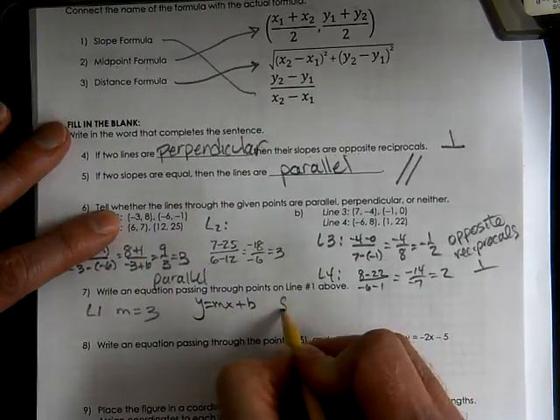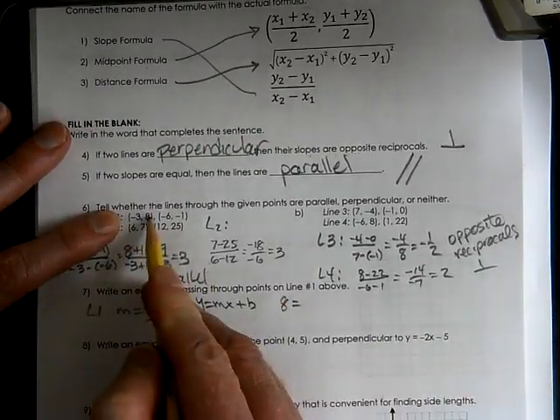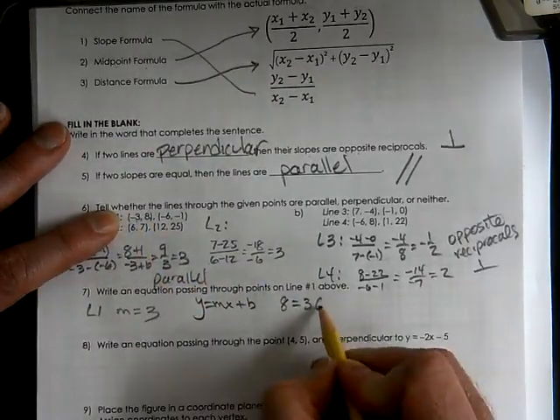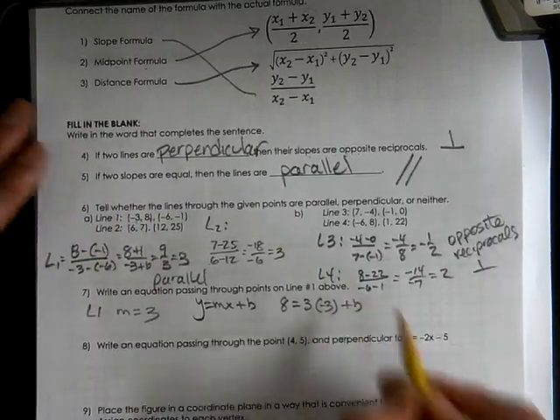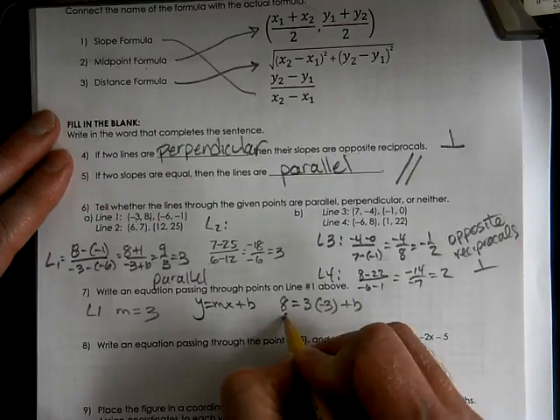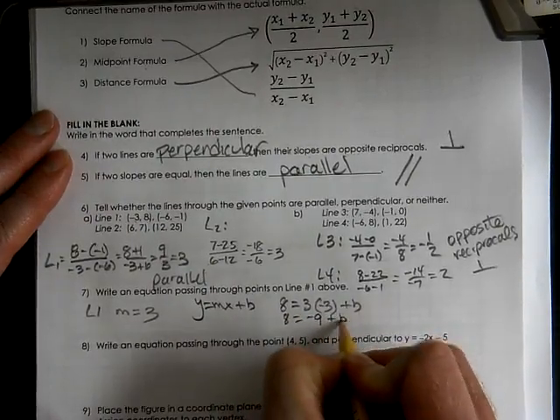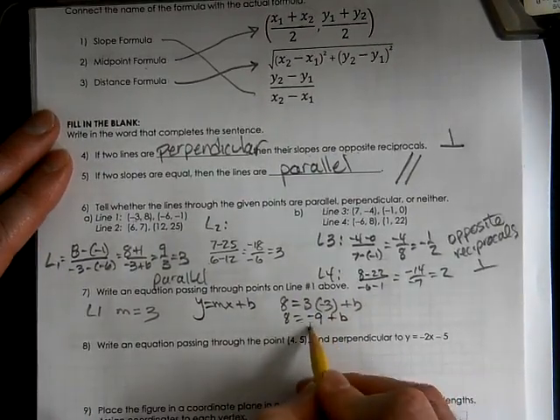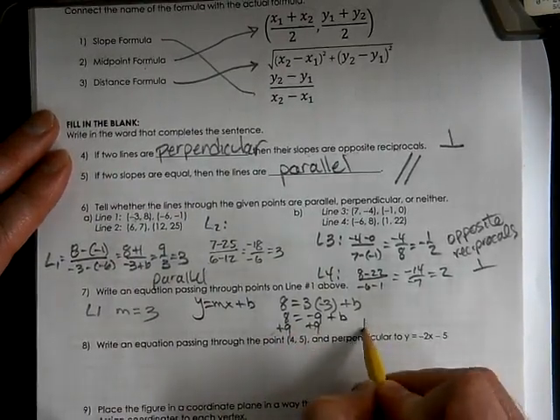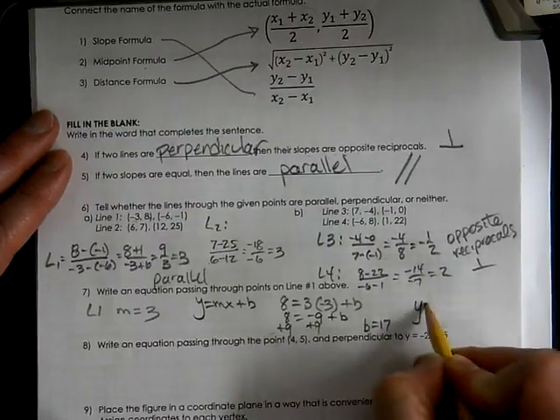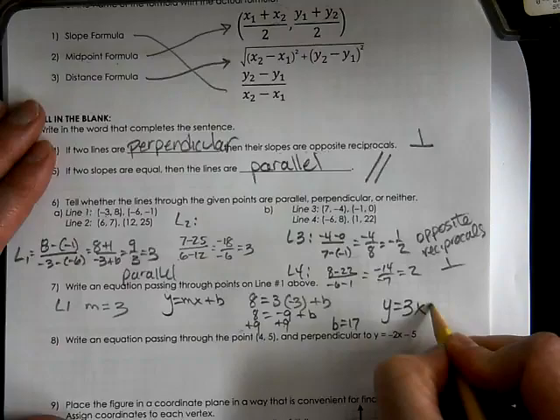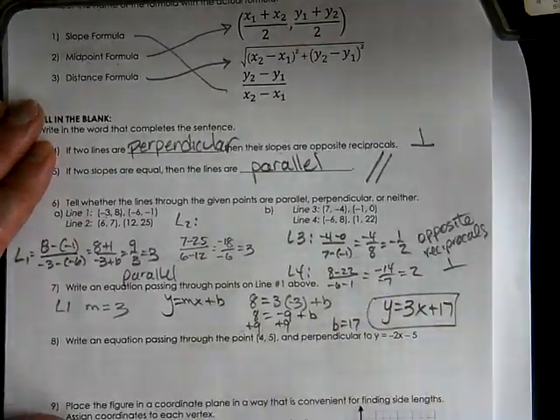It doesn't matter which one. 8 equals, that's my y value, my slope is 3, my x value is negative 3, plus the y-intercept where it's going to cross the y-axis. 3 and negative 3 make negative 9, so I add that across, so my b is going to be 17. So y equals a slope of 3, then we say x positive 17.